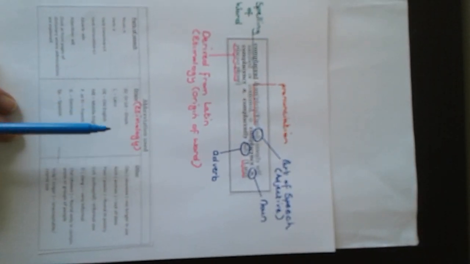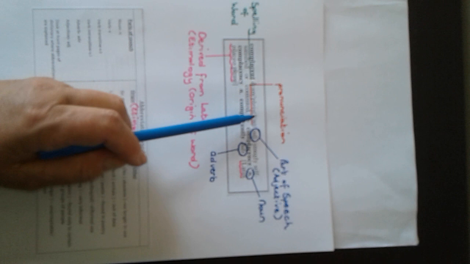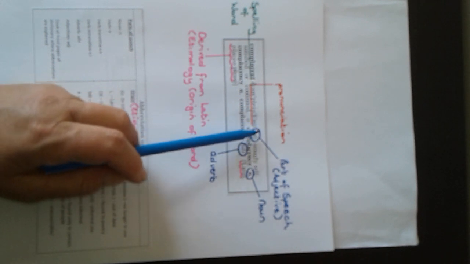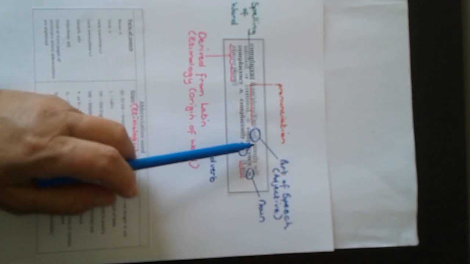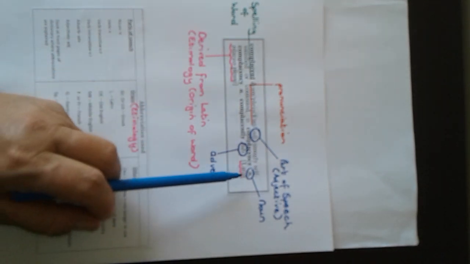Adverb, describing the verb. Adjectives, describing the noun. Then when you look at my page, complacent is an adjective. It means to be smugly or self-satisfied. So there's my ADJ, my N, my ADV.